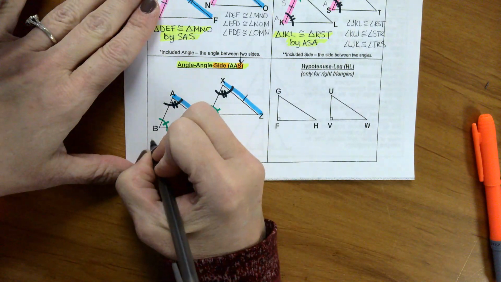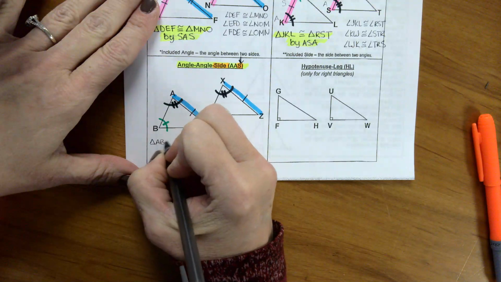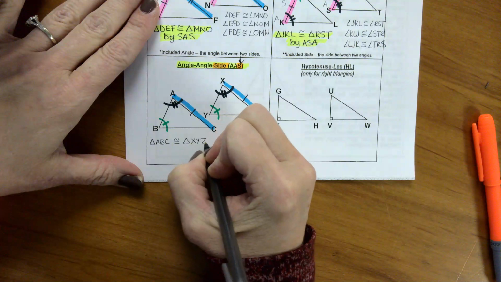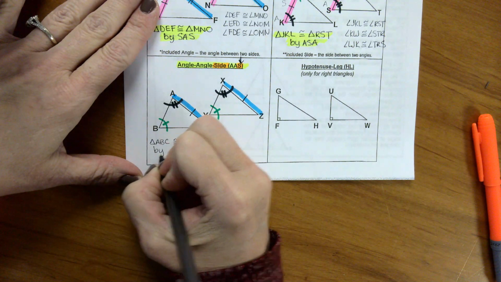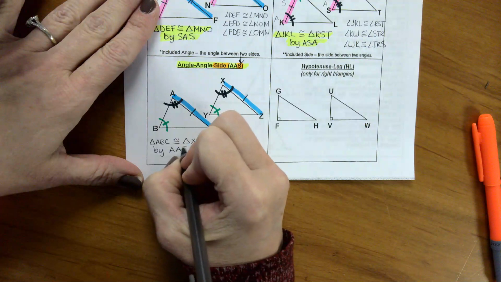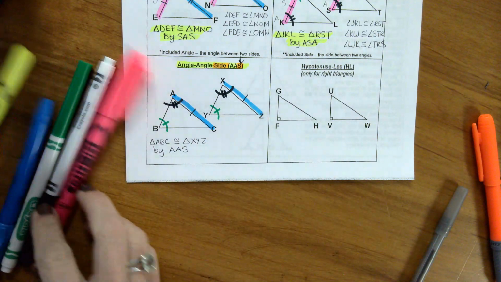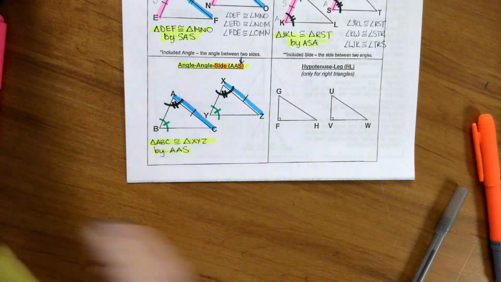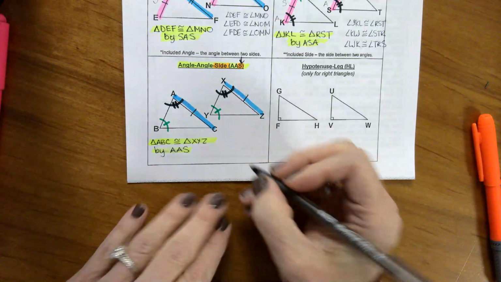Okay, so triangle ABC is congruent to triangle XYZ by angle angle side. So there's my triangle congruency statement right there. Now I'm going to state my angles.